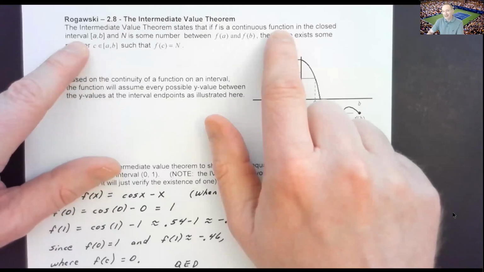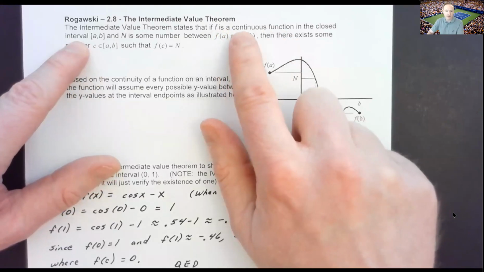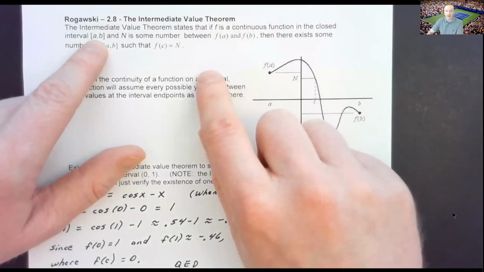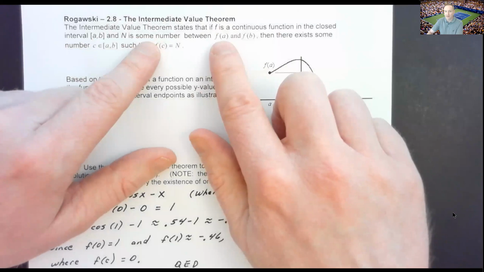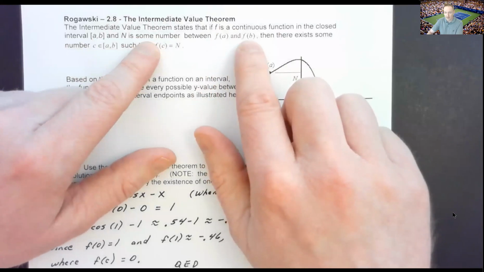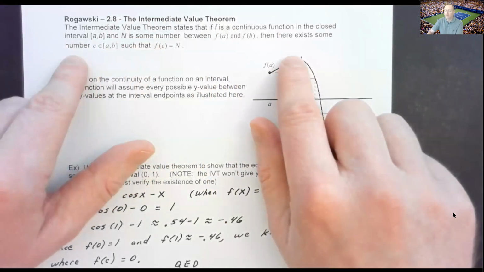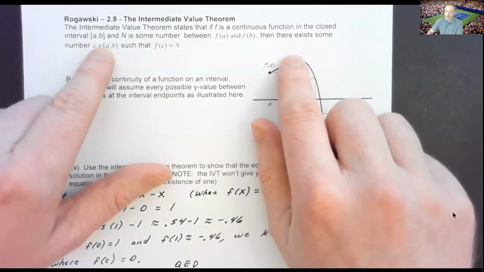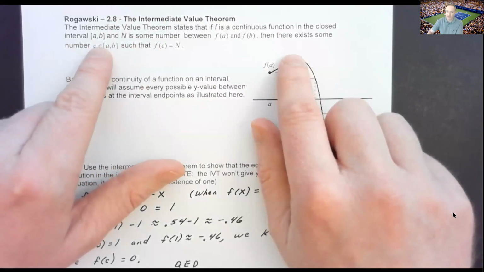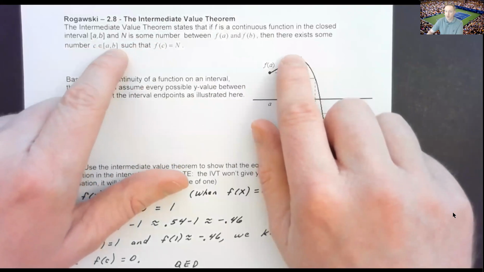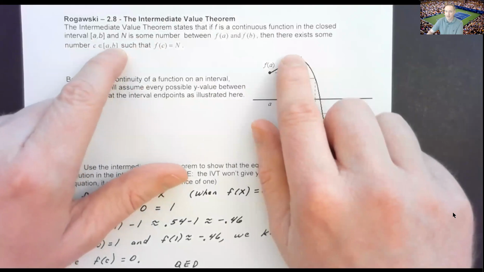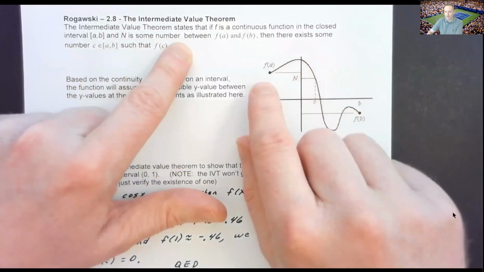So if we say if f is continuous on some closed interval [a, b], and n is some number between the y values f of a and f of b, then there exists some number c belonging to the set (that script lowercase e means belonging to). Then there exists some number c belonging to the set of values between the x values of a and b such that f of c is equal to n.